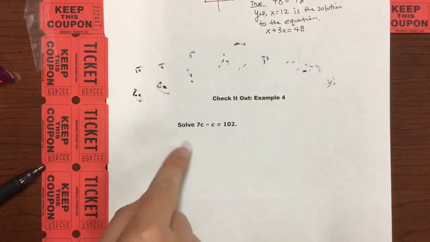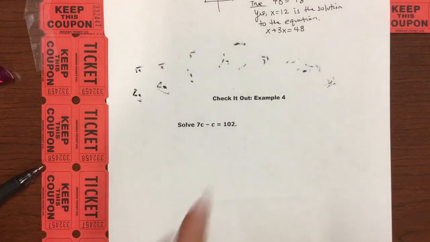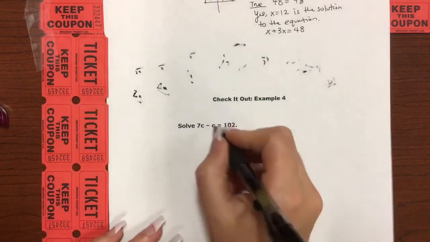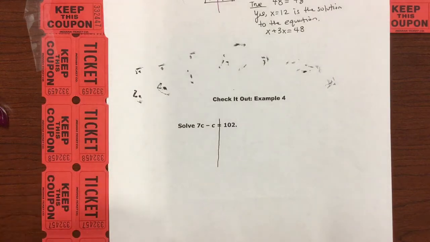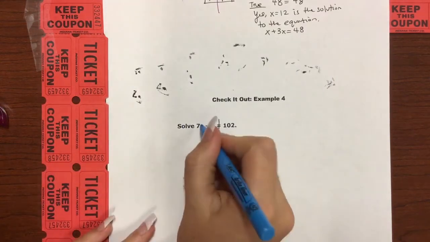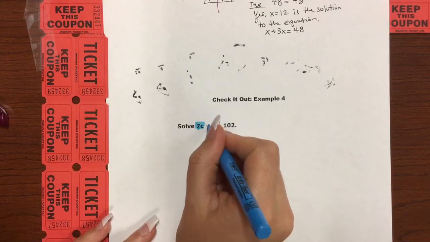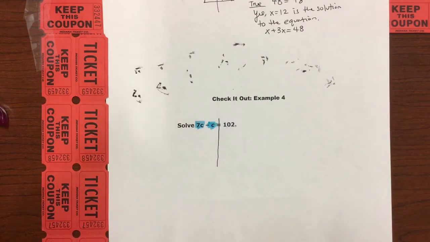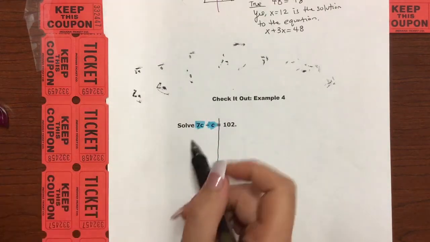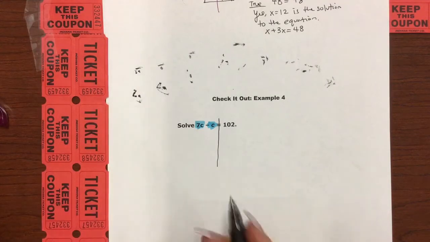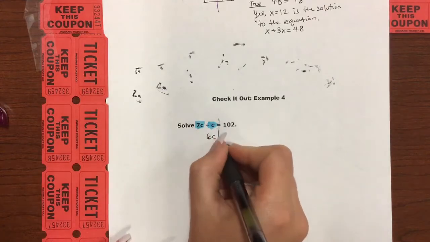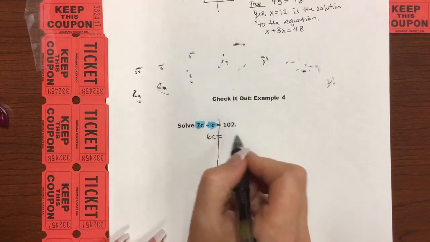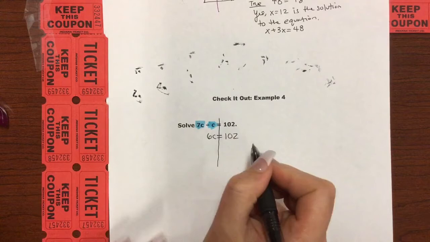Okay, we are back. Let's solve this. 7c minus c equals 102. Okay, we are going to look at this equation. The left side, is there anything we can simplify? I see a 7c here, and I also see a negative c there. Okay, so I need to combine those. 7c minus c is the same thing as 7 minus 1, which is 6c equals, anything I can combine over here? No, that is simplified, 102.